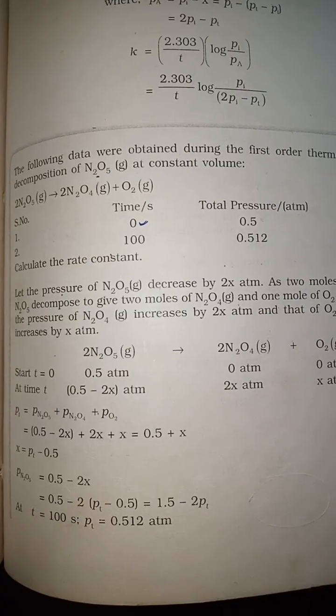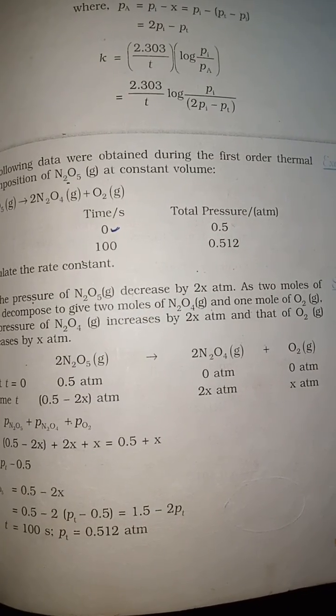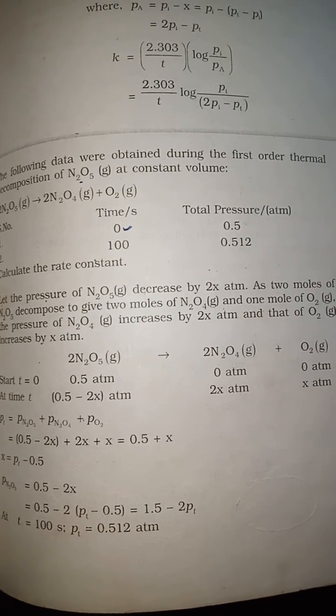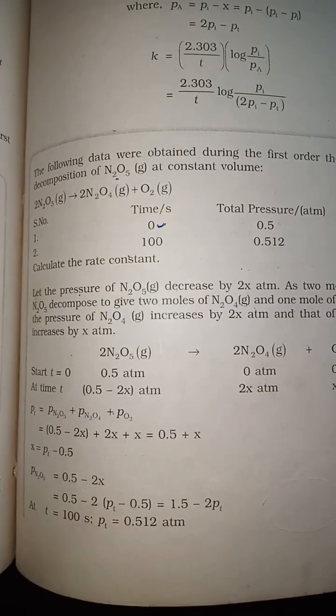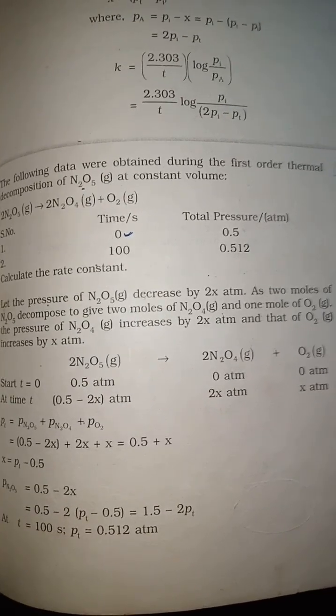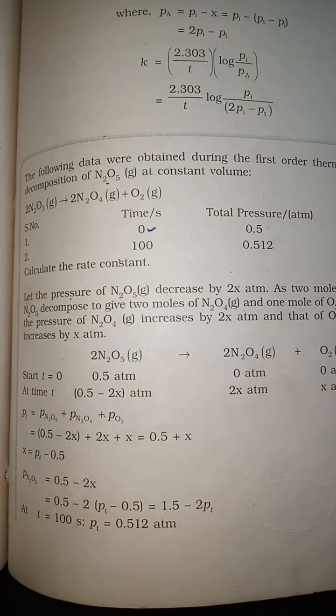Let the pressure of N2O5 decrease by 2x atm, as 2 moles of N2O5 decompose to give 2 moles of N2O4 gas and 1 mole of O2 gas. The pressure of N2O4 increases by 2x atm and that of O2 increases by x atm.